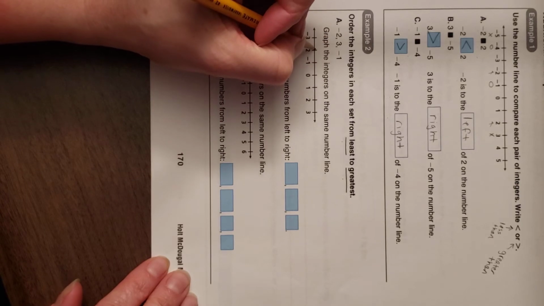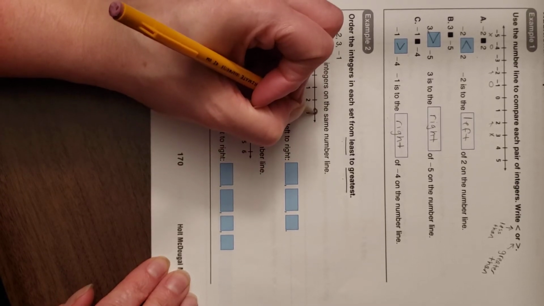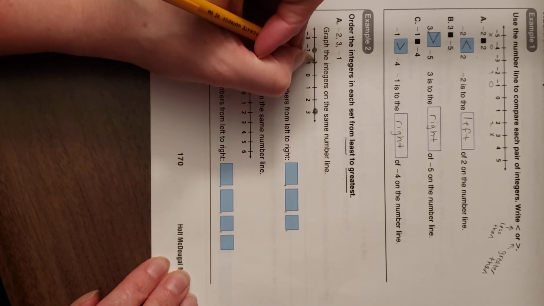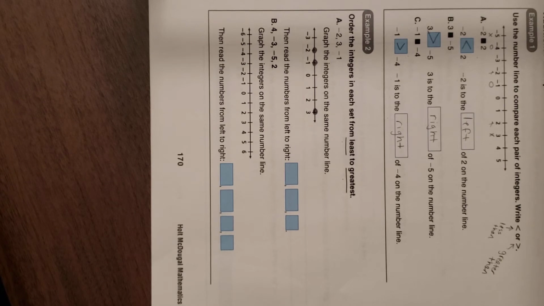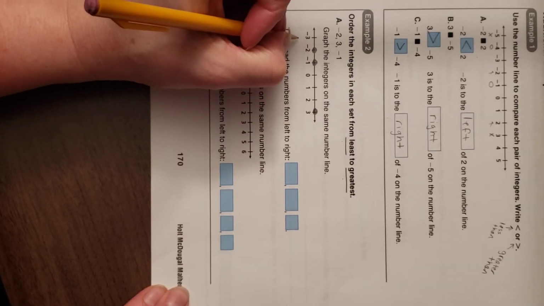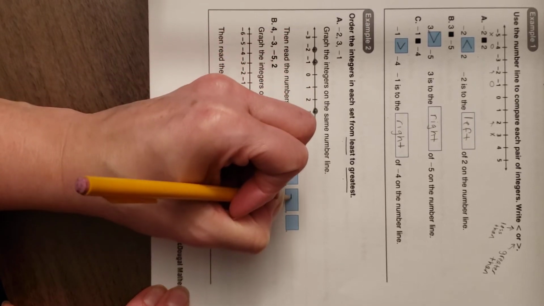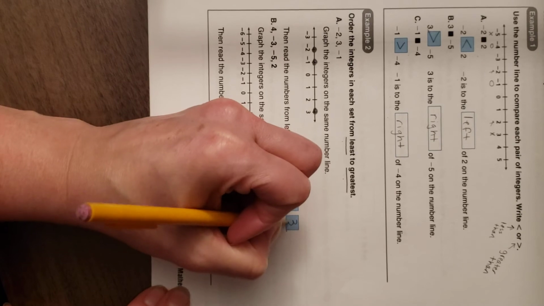So negative 2 is right there. Positive 3. Negative 1. Now, if we have to write them from least to greatest, we're going to start and go left to right. So read them from left to right. Negative 2, negative 1, positive 3.